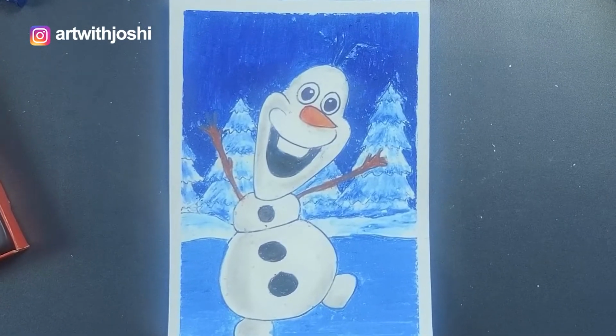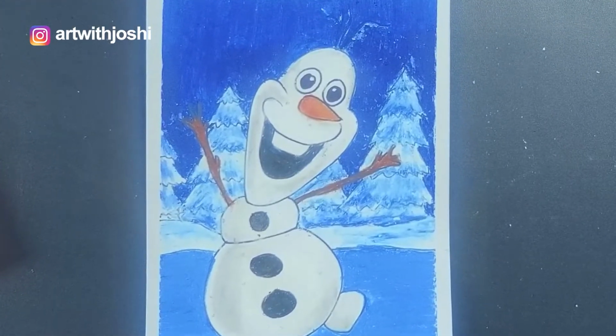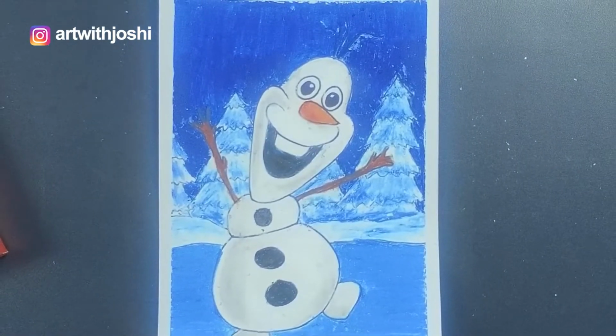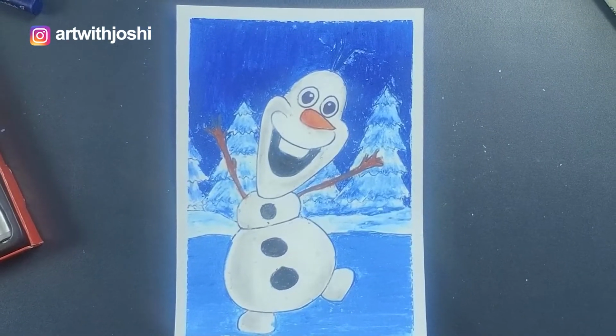Today we will make a very interesting cartoon. We'll create an Olaf. I know it's everyone's favorite, so we'll create an Olaf today. For that we require a sheet, pencil, marker and our oil pastels.